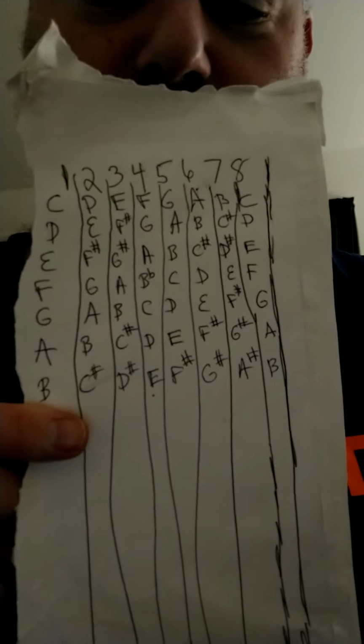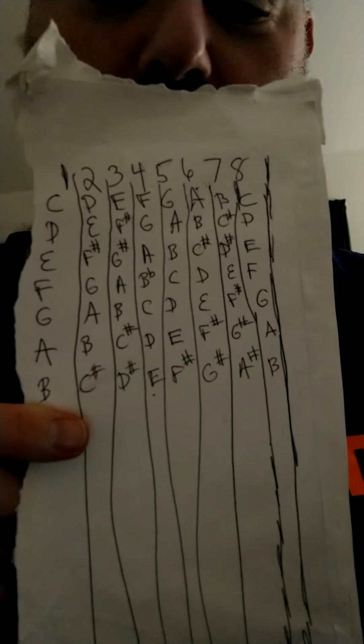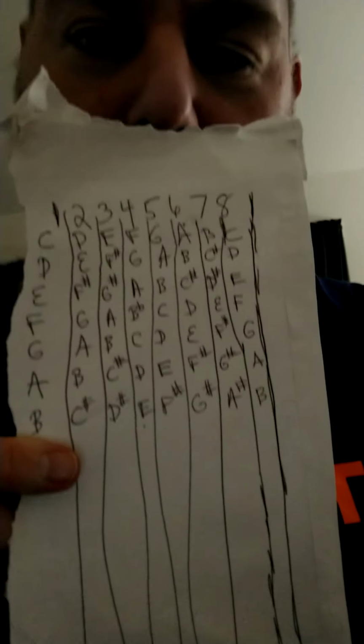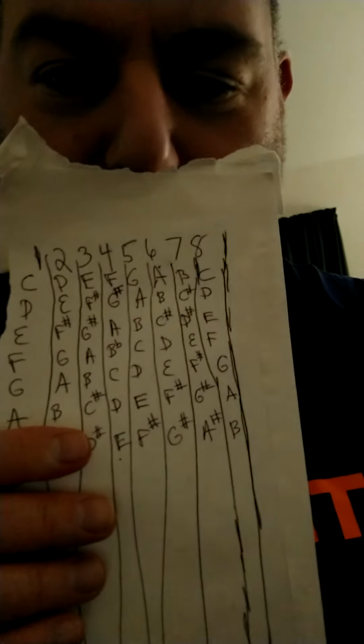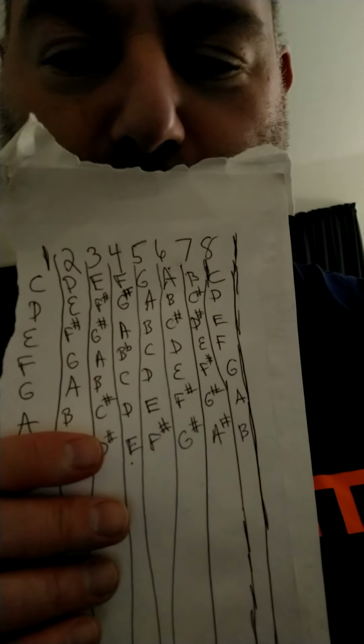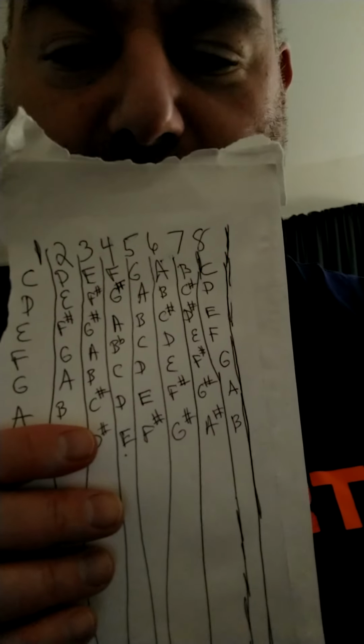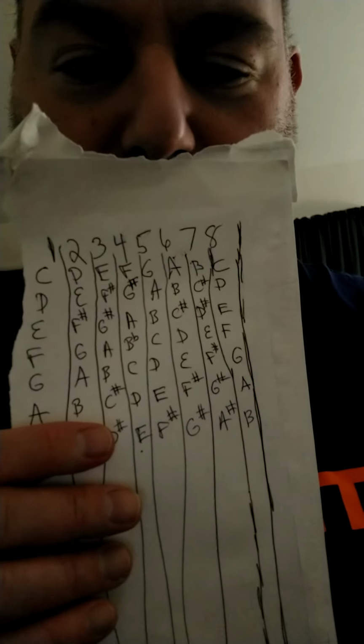Then you go to E major. E is the first, F sharp is the second. Then it's supposed to be actually a G sharp. I think I wrote a G. I'm sorry, I made a little mistake there. The third degree is a G sharp. So you've got E, F sharp, G sharp, A, B, C sharp, D sharp. My mistake there. I apologize about that.